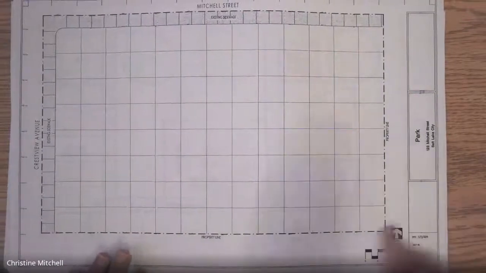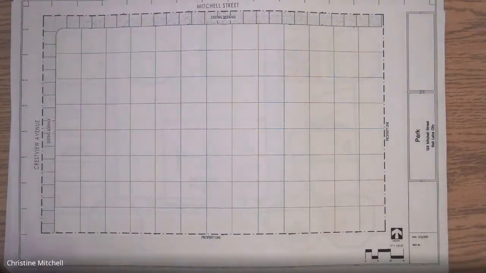Now let me show you some examples of what a park design is going to look like. First I am going to show you right here. Let me get that bigger.